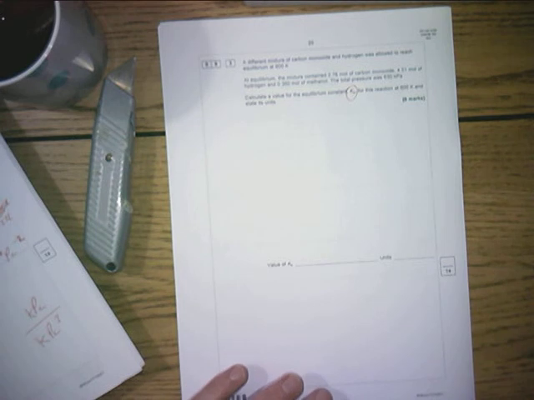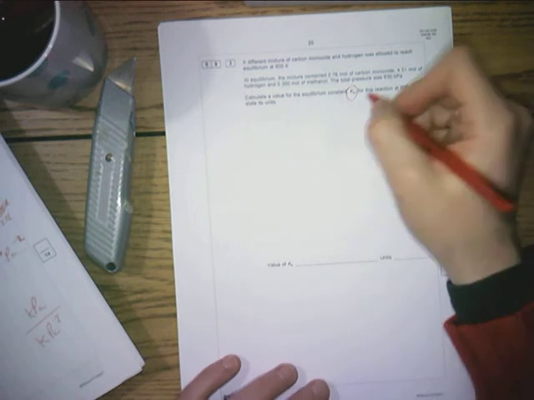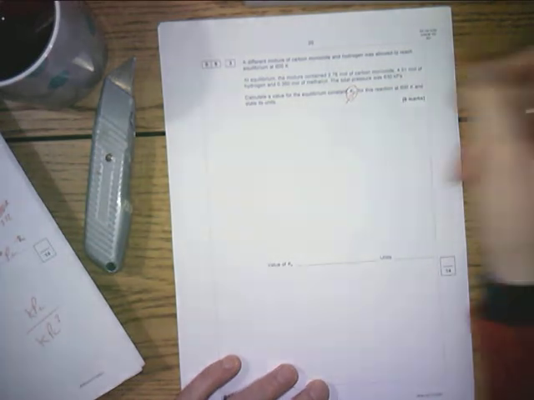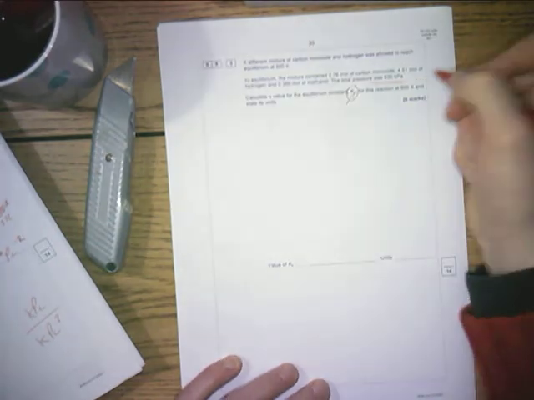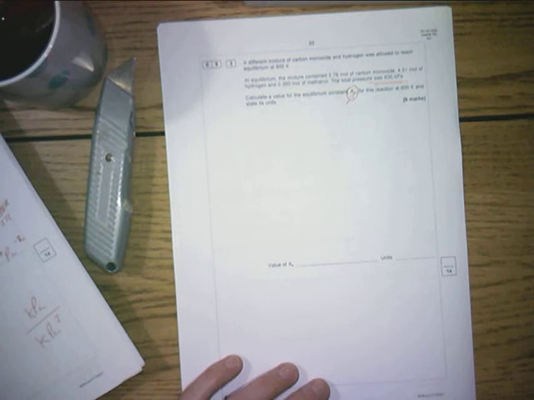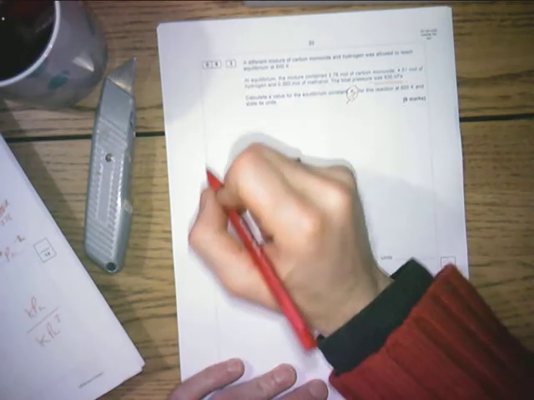So the clues here, well, first of all, that's a clue, Kp, and we're given a pressure. So we're going to need to work in partial pressures. To work out partial pressures, we need to work out the total number of moles.